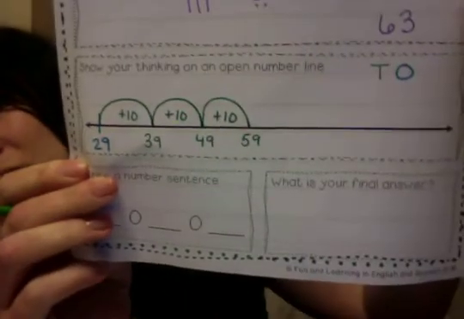Then at the end of each hump, you're going to count up by 10 starting at 29. 29, 39, 49, 59. It's very important that you put it at the end of the humps to help you. Then we're finished with our 10s and we're ready to do our 1s.